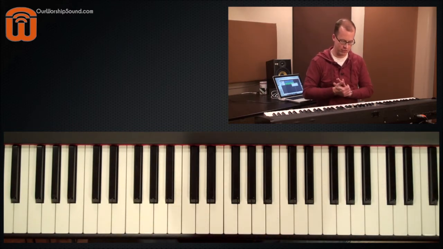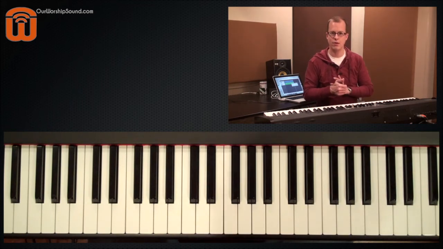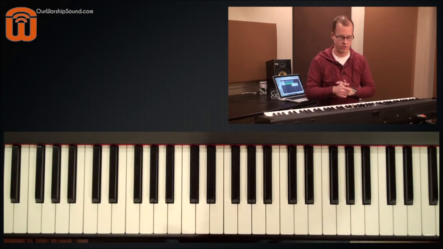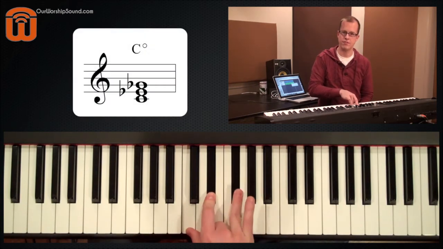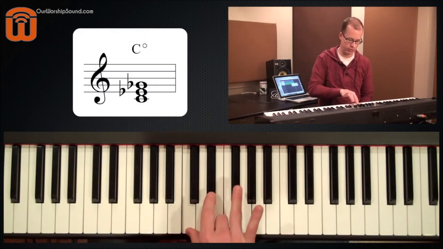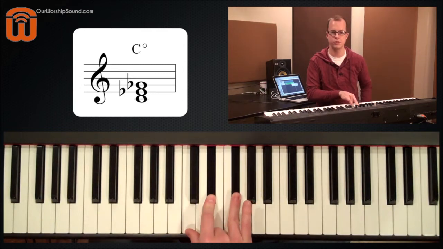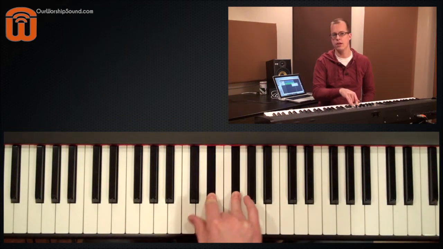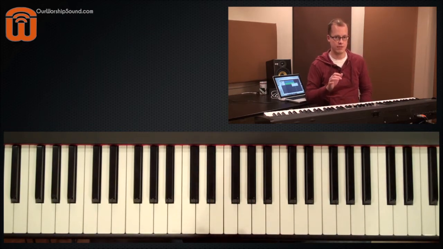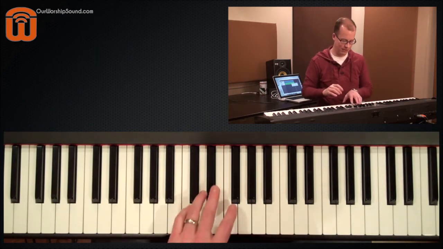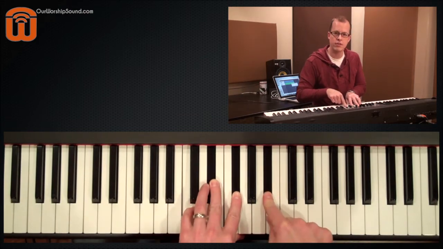Alright, so we've covered the major 7ths, the minor 7ths. Now a little bit about diminished chords. A diminished chord indicates a flat 3rd and a flat 5th. So lower the 5th, lower the 3rd, and you're left with a simple diminished triad. Most of the time you're going to have a 7th with your diminished chord, and there are 2 different types of 7ths you could have with it. One is to add a minor 7th.